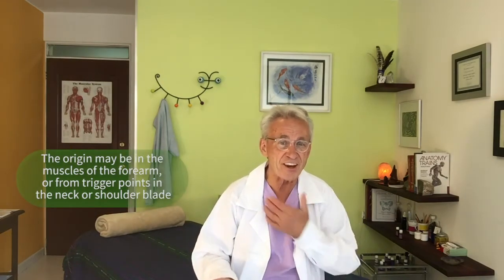The carpal tunnel is a narrow passage where the flexor tendons of the hand pass through on the inside of the wrist. Muscle tension or inflammation in that area restricts and compresses the median nerve, which comes through right here. The origin may be in the muscles of the forearm or in the trigger points in the neck or even in the shoulder blade.